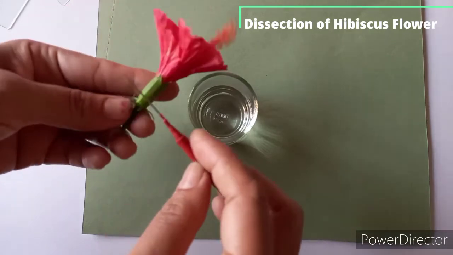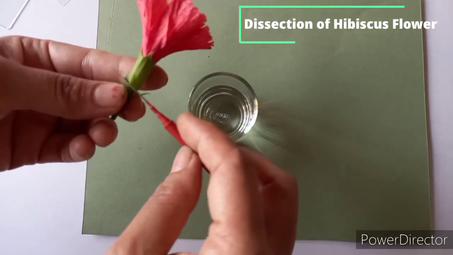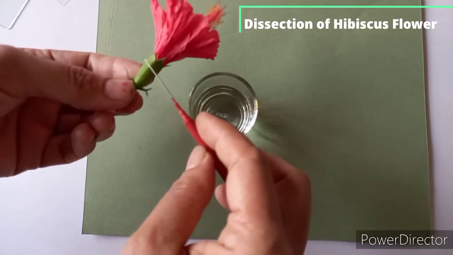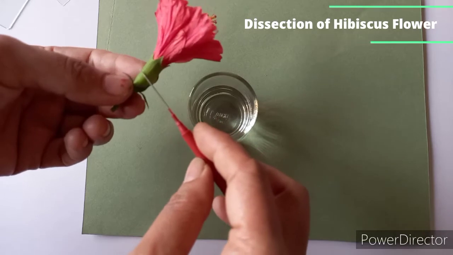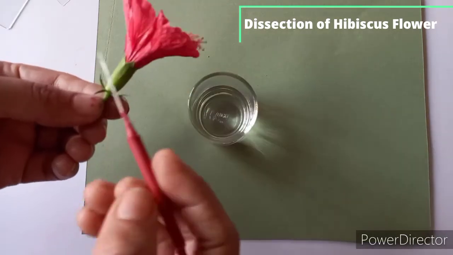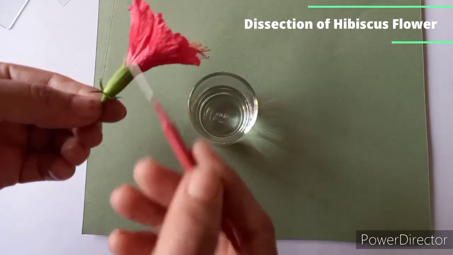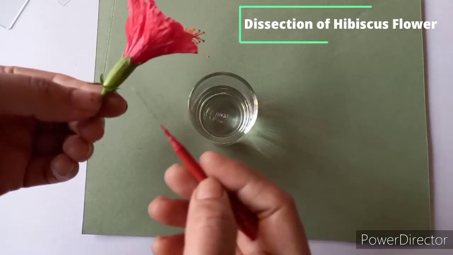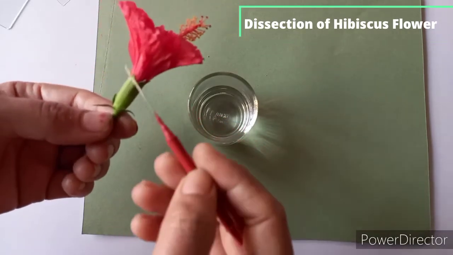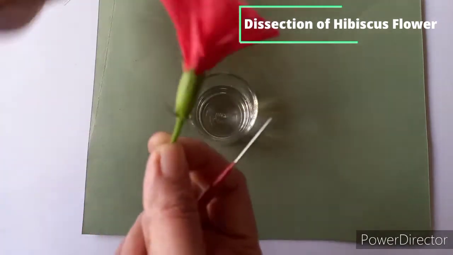Now you can observe here the calyx or sepals. They are 5, green, gamosepalous. You can see they are united. Their estivation is valvate estivation, a form of estivation in which sepals and petals are arranged in a whorl and only meet each other's margins. So this is valvate estivation.